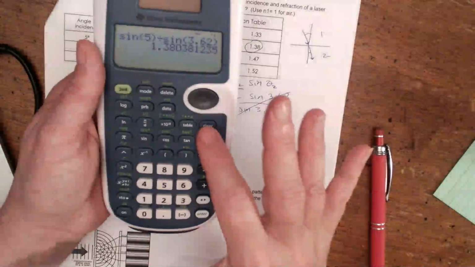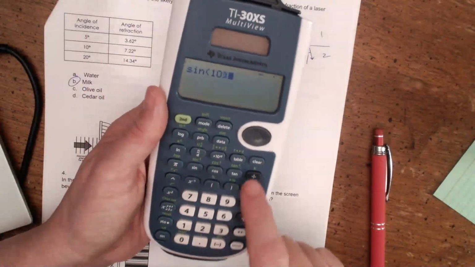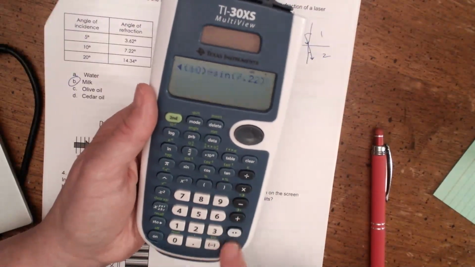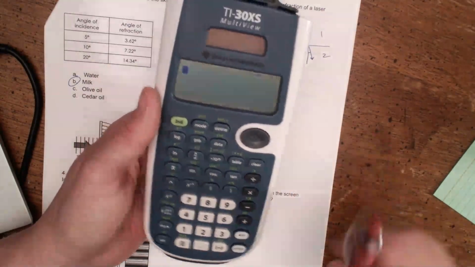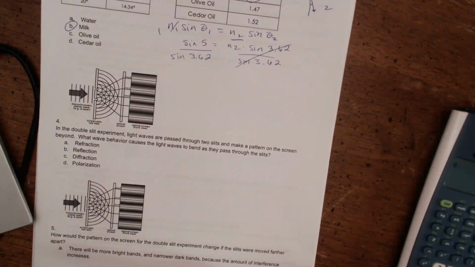And we could try that with another set of angles. So let's try sine of 10 divided by sine of 7.22. Gives me the same thing. Okay, so they give you this table. You really don't need all the values in this table, but you can double check using the others.